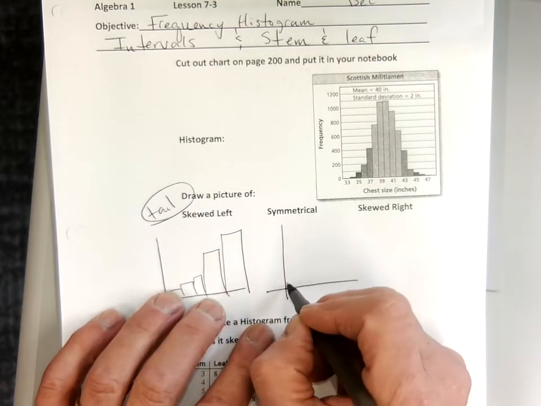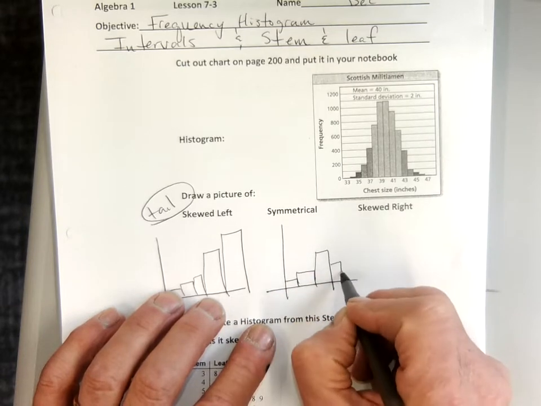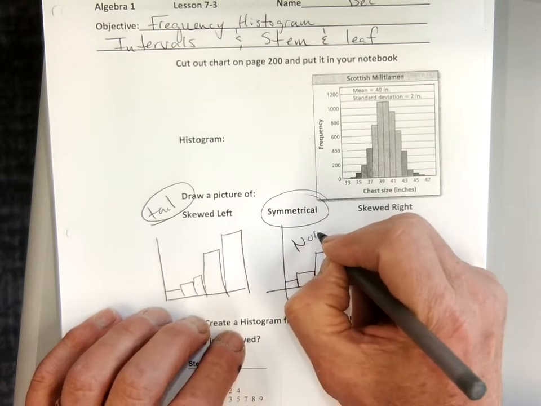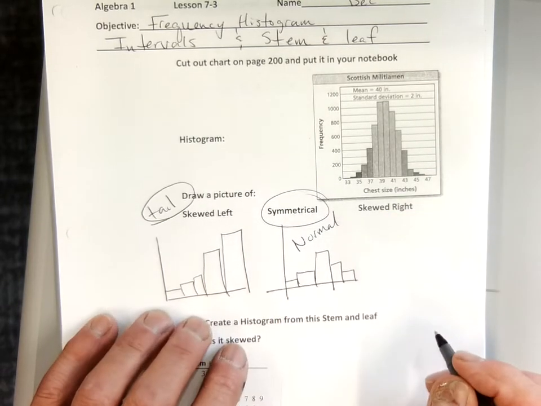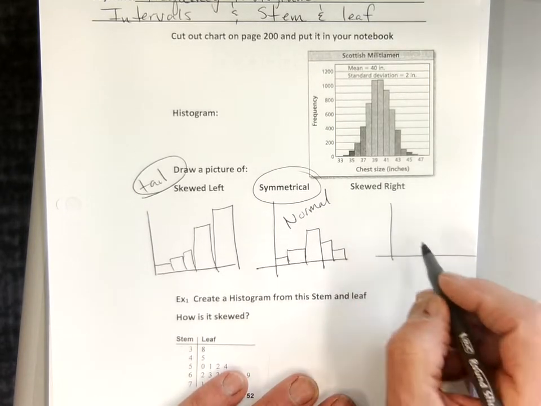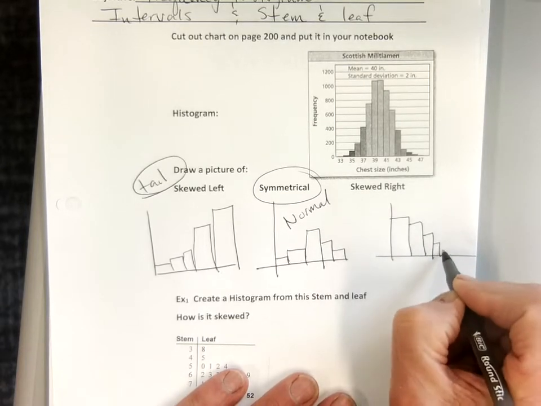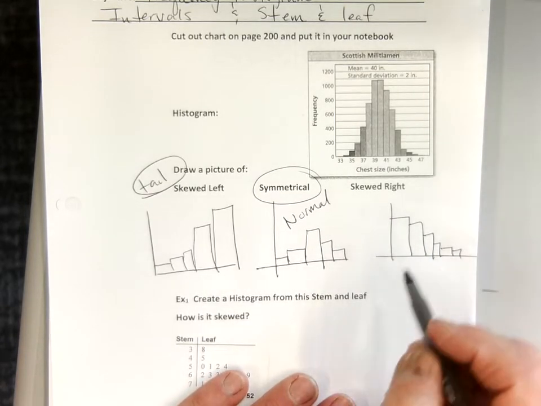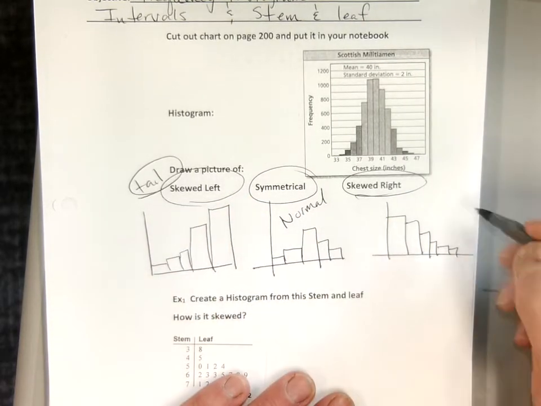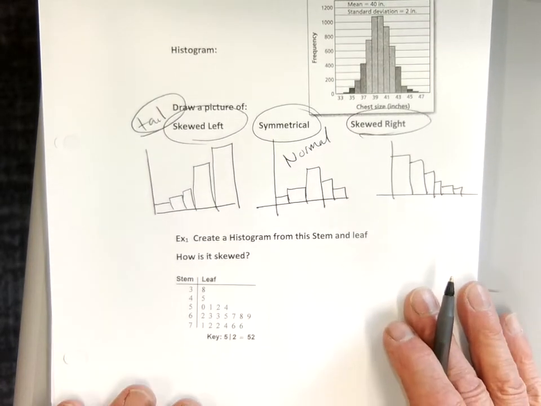Symmetrical is going to look more like a normal curve, right? That's more like symmetrical, or I like the word normal distribution. And then skewed to the right means the tail is going to be to the right. Okay, there we go. Skewed right, skewed left, because the tail goes off to the right. Okay, so now that we've corrected that, does that make sense?